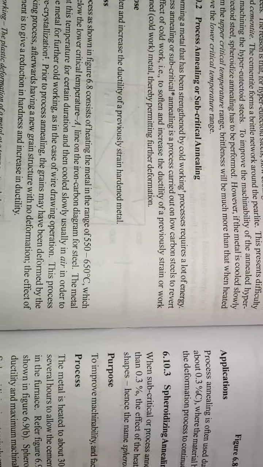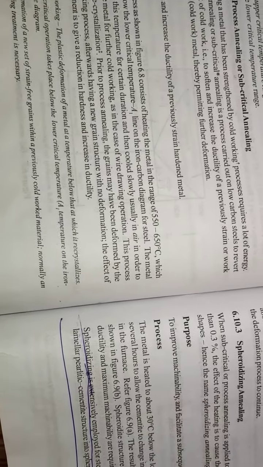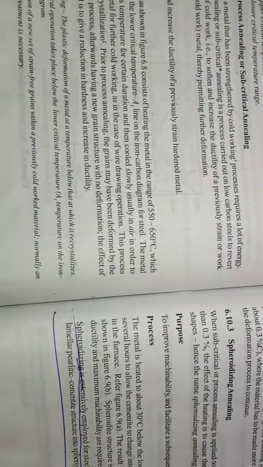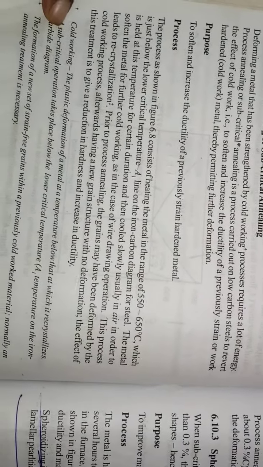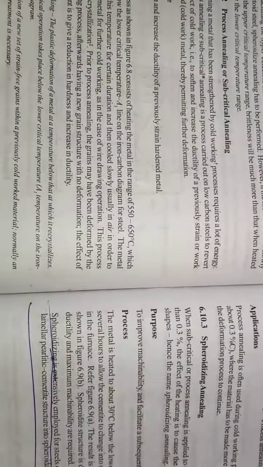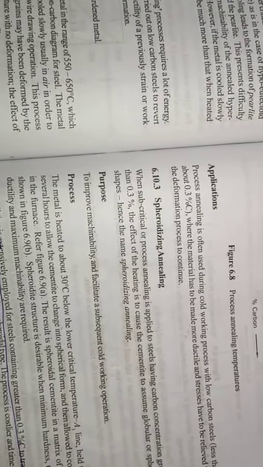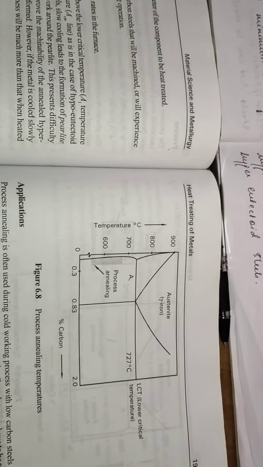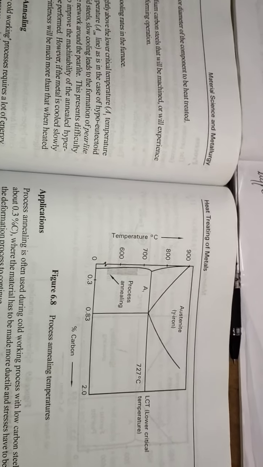Basically it's done on low carbon steel, and that too low carbon steel which is previously cold worked. Okay, so cold work means plastic deformation at a temperature below which it recrystallizes. Cold working itself, that word itself says that you are not working at a higher temperature. That is why process annealing is also done below the lower critical temperature. Okay, so process annealing is mainly employed to improve the ductility of the previously strained metal, which helps to deform the low carbon cold worked steel material.